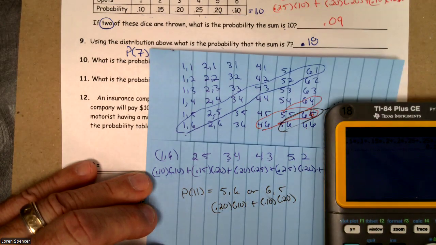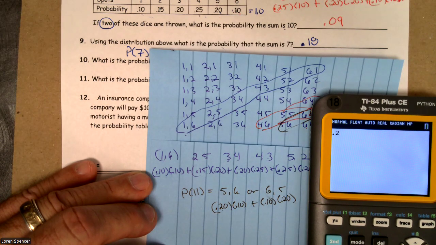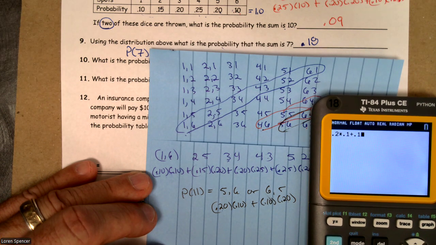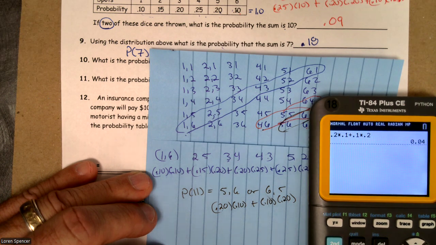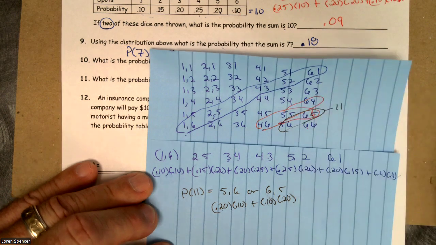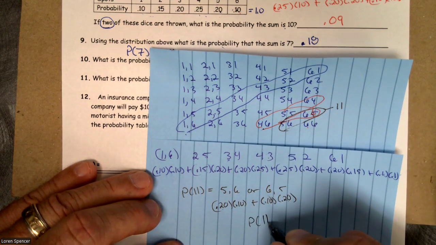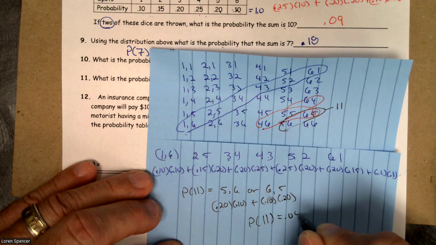So here we go. What's the probability of 11? Probability of 11 is 0.2 times 0.1 plus 0.1 times 0.2, and I end up getting 0.04. So the probability of an 11 equals 0.04.